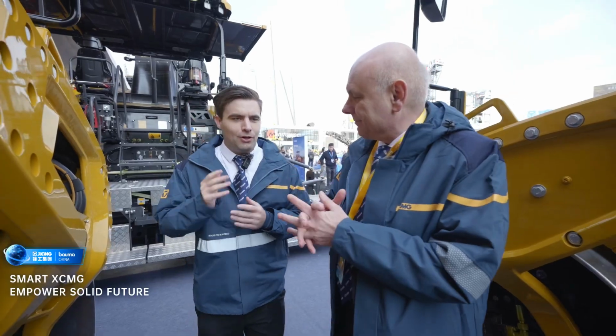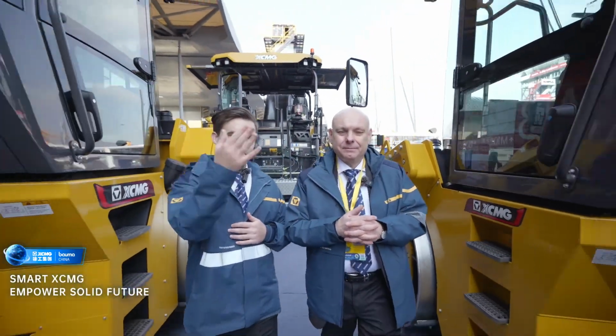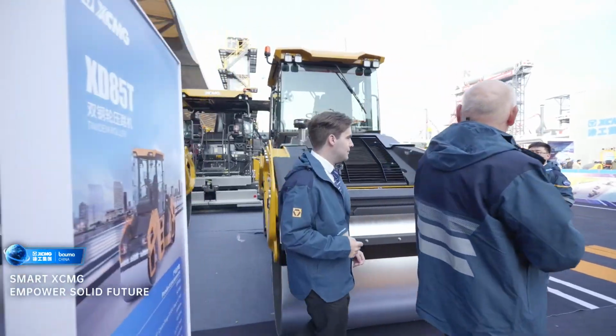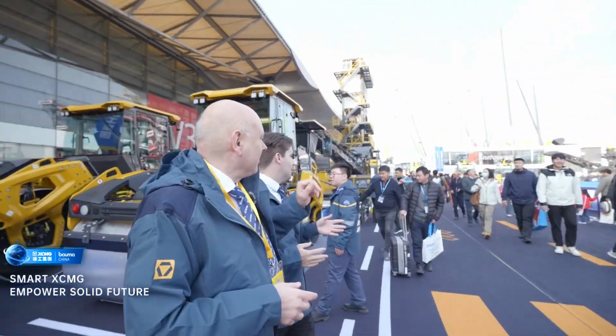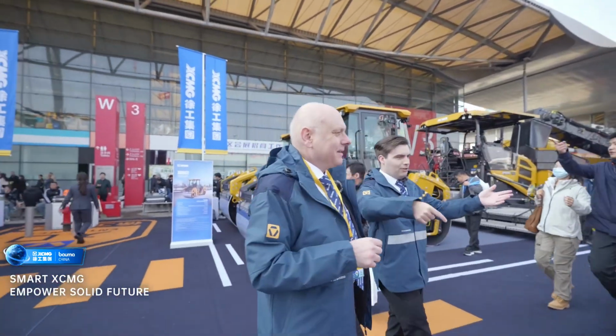Awesome. So I think we're going to keep going, and then we're going to go up here to the left. Let's go, take a look, and then go around.